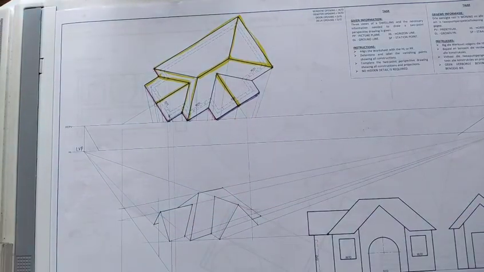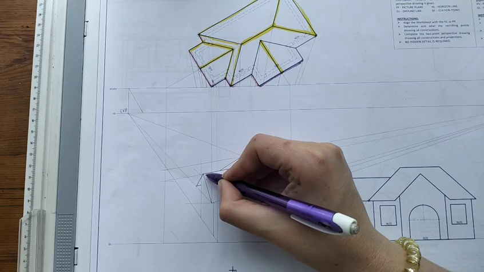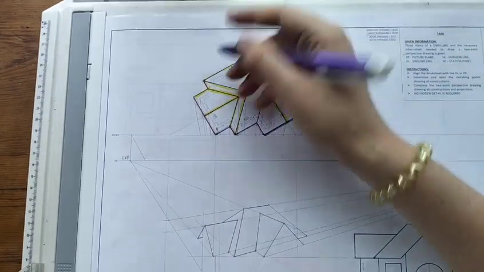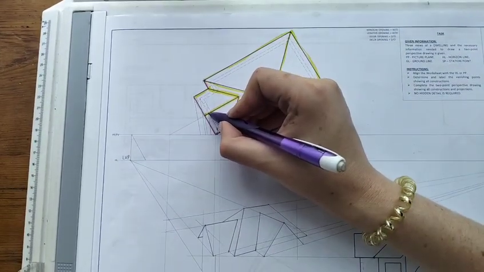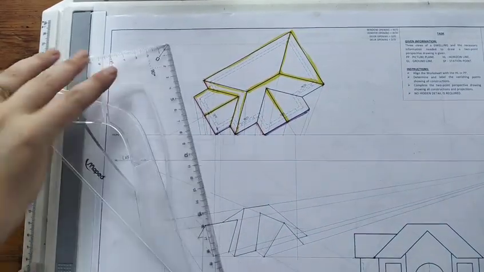Okay, so that is where the wall will stop, and then to know where your wall will stop here is to go to the middle. That is where the wall will stop at the top. So I'm going to take that also down to the standing point.